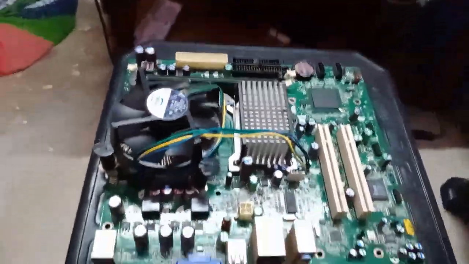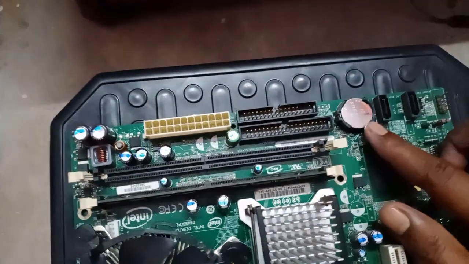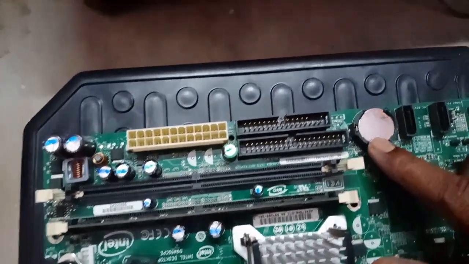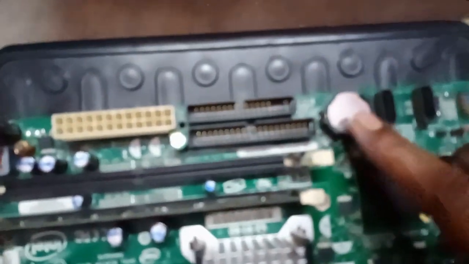Next we can see the CMOS battery. Very important. With the help of this CMOS battery, we will get the date and time.